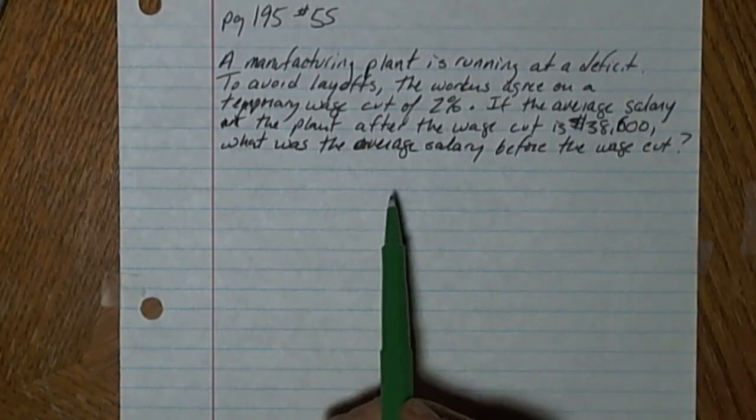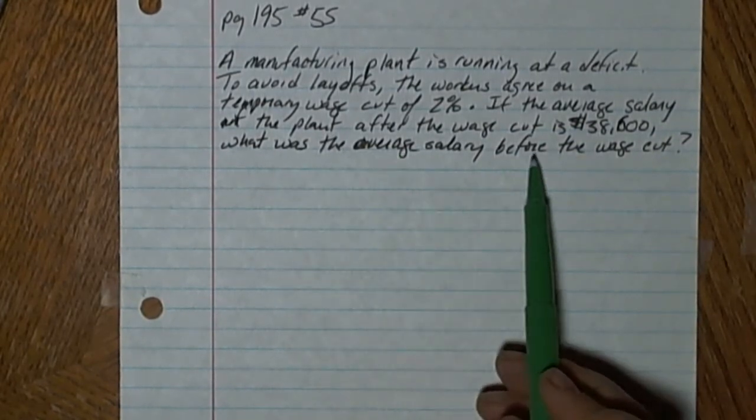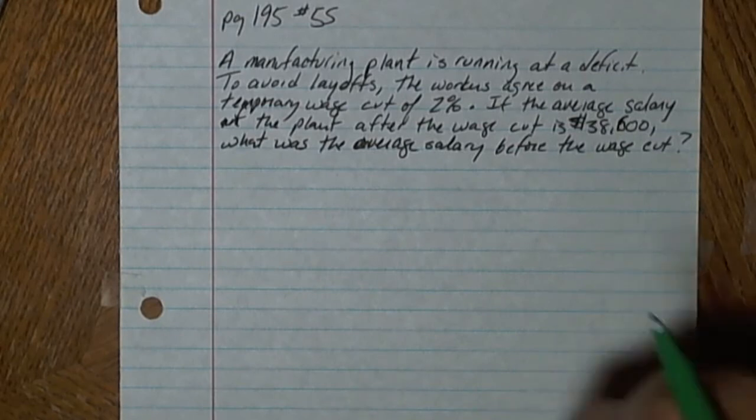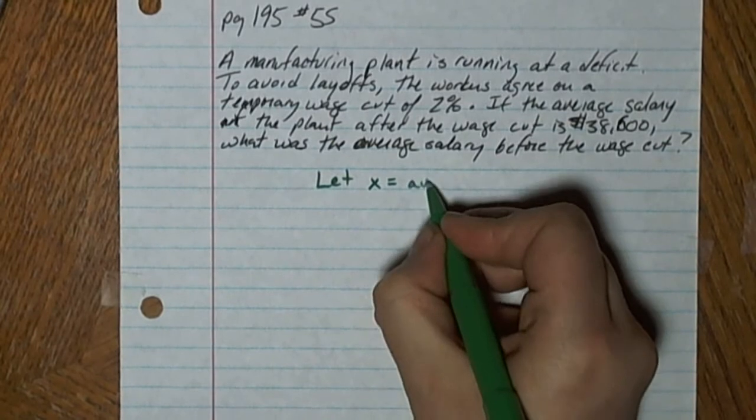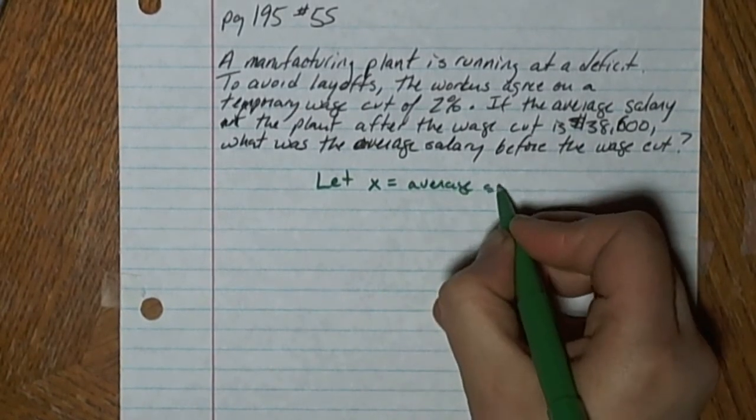All right, when I read this, I look at the question. They're asking for the average salary before the wage cut. So I use that question to set my variable. So I can let x equal the average salary before the wage cut.